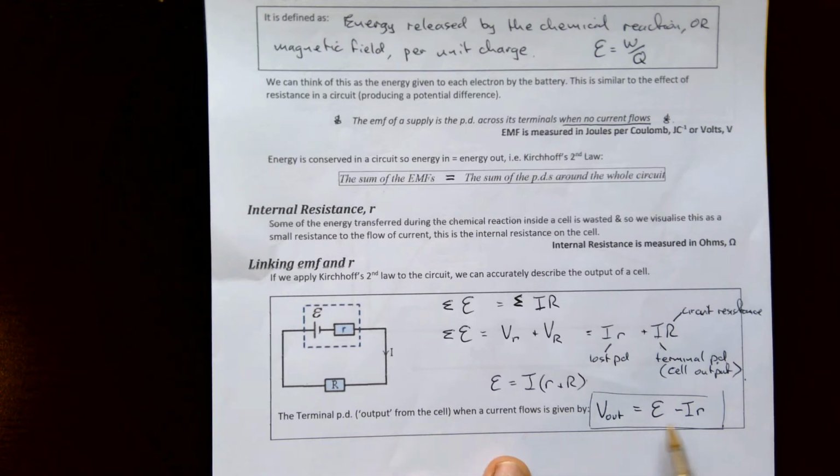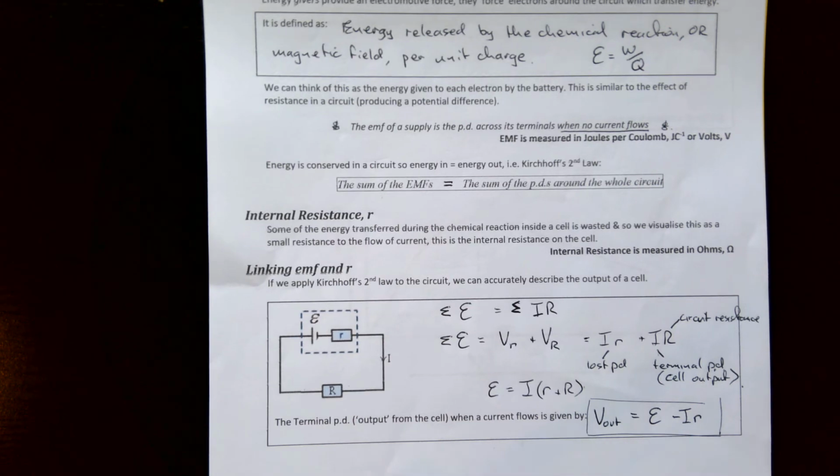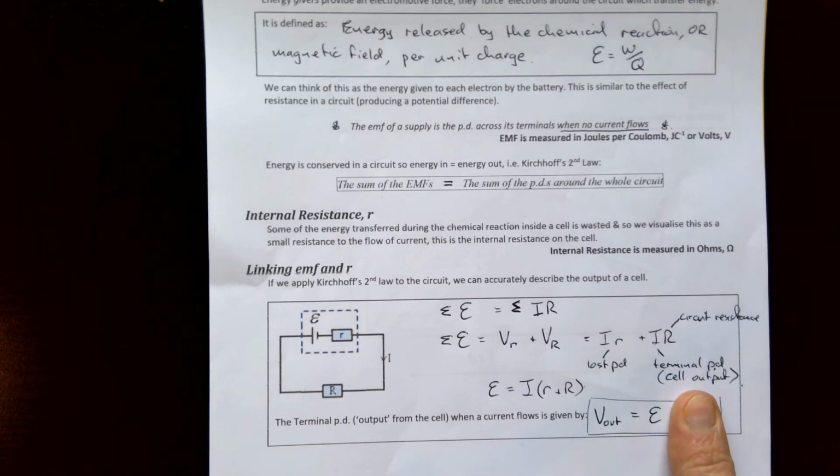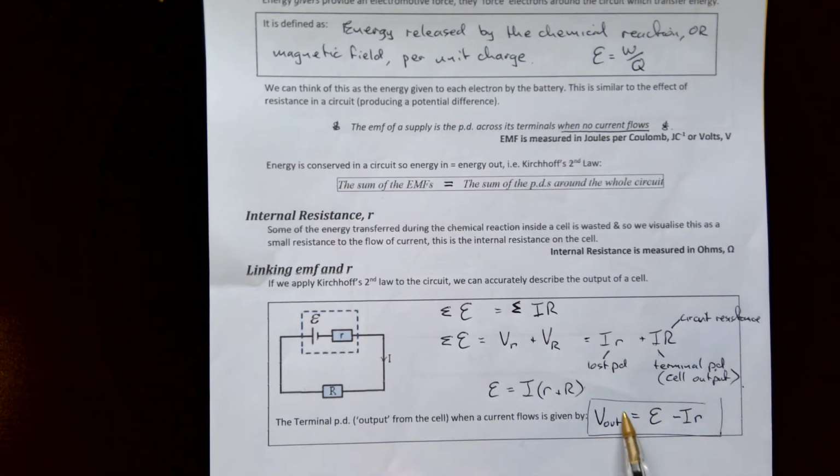As soon as you get current, you're getting a little bit subtracted off. If, of course, there's no current, there's nothing subtracted off. So that's quite a nice, powerful little thing, but that's what actually goes to the circuit after you've subtracted a bit.